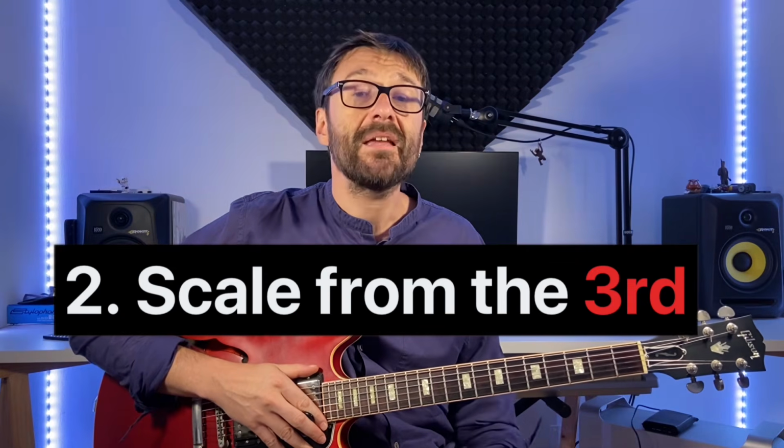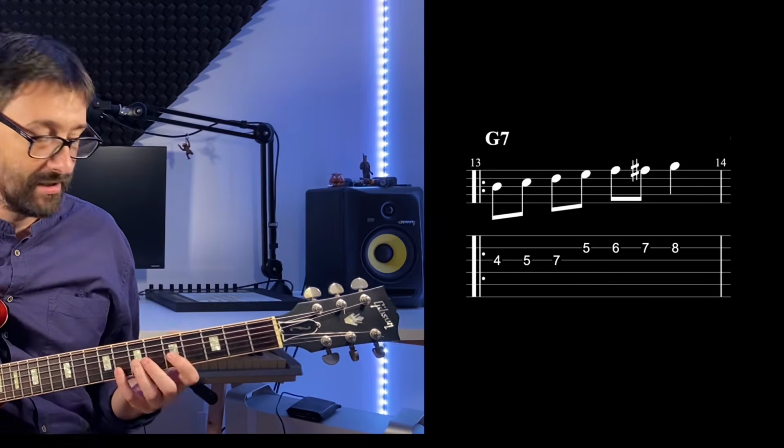Now let's do the same exercise, but instead of starting our phrases from the root, we will be starting from the 3rd. Doing this, we allow 1 chromatic note to happen. So you get this whole passage from the 6th to the actual root ascending, all filled with chromatic notes.